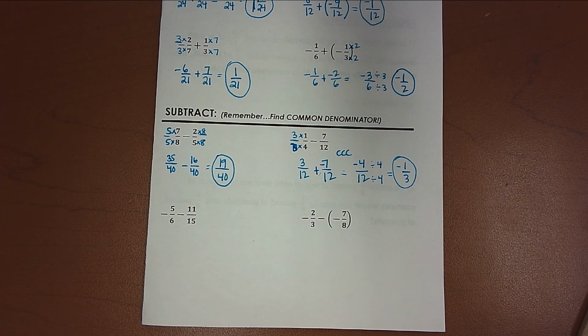At this point in time, I would challenge you to pause and try the next two on your own if you're feeling comfortable, and then check your answers at the end.